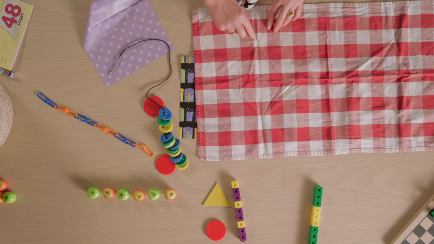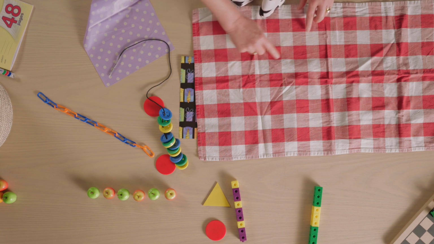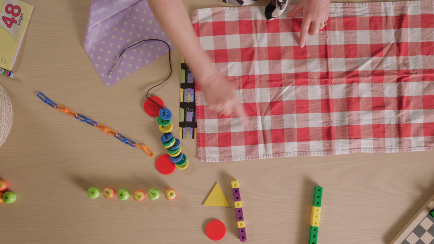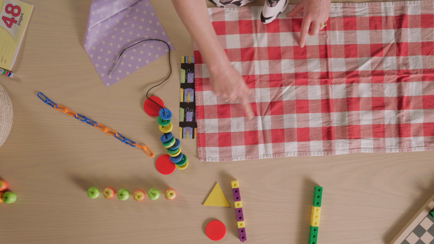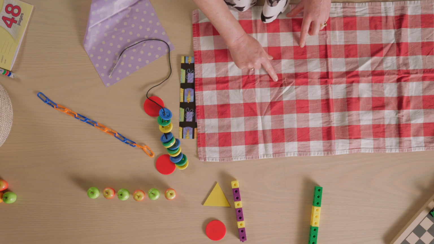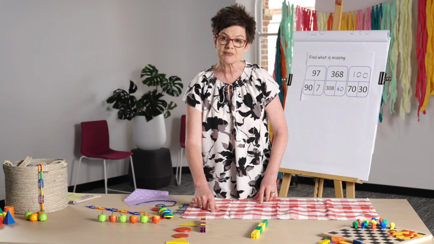Well done. Let's have a look diagonally and we'll see the same one, won't we? Red, then white, red, then white, red, then white. And once again, A, B, A, B, A, B.